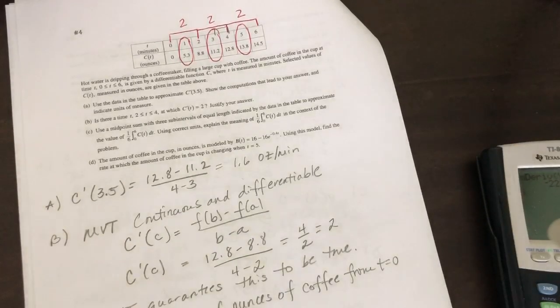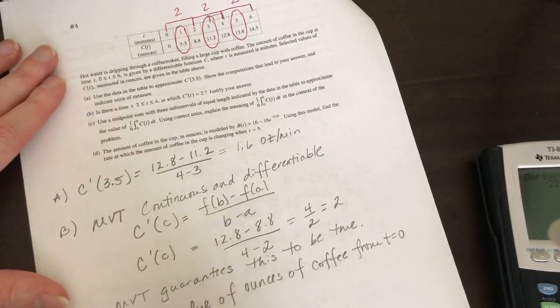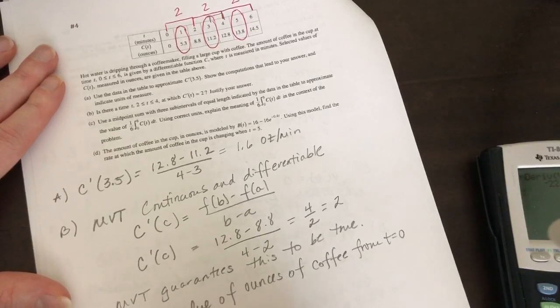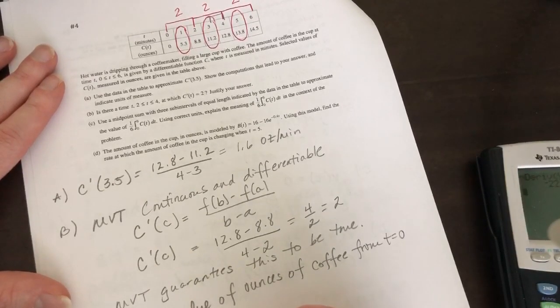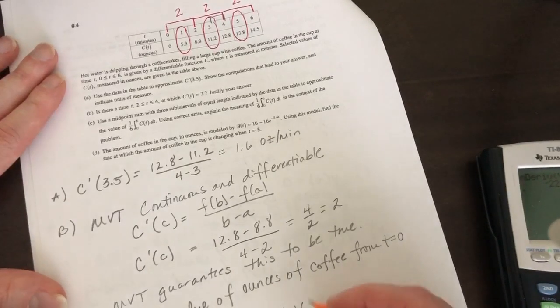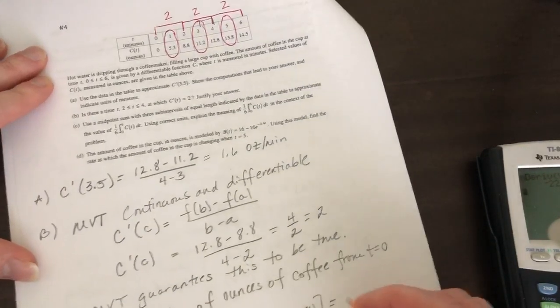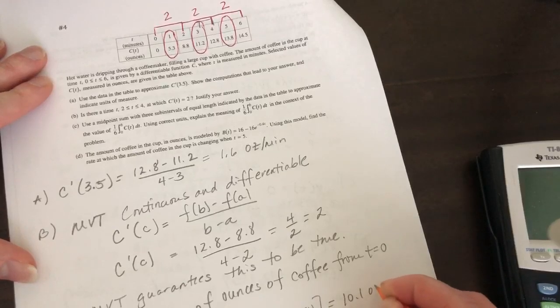Okay? So we're going to do 1/6 times 2 times 5.3 plus 2 times 11.2 plus 2 times 13.8, divided by 6, and you should get 10.1 ounces.